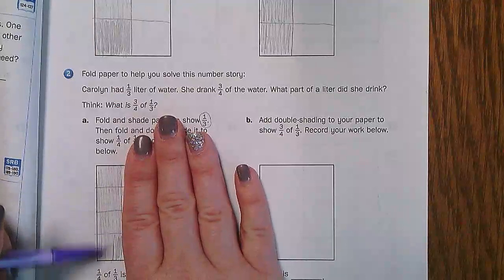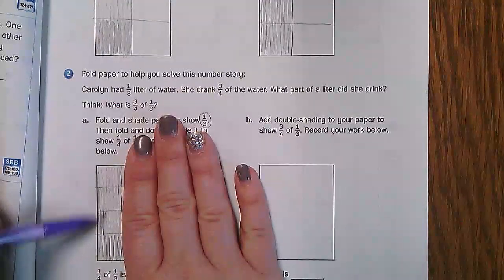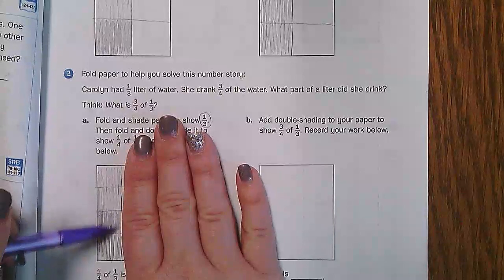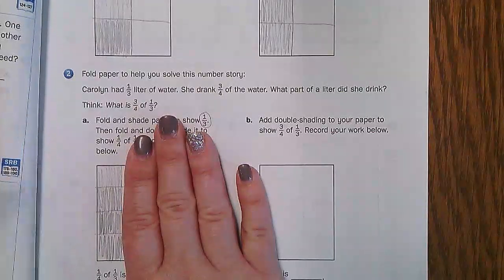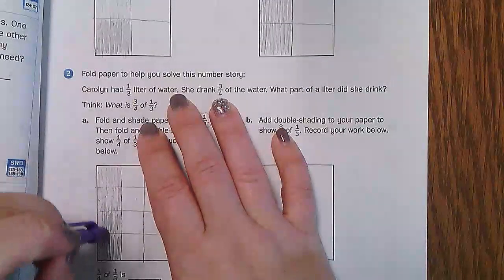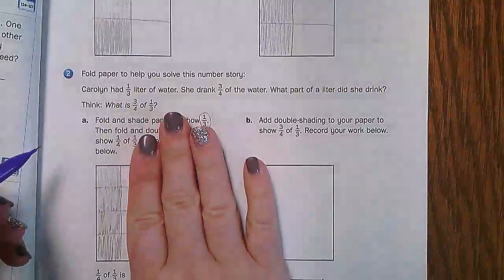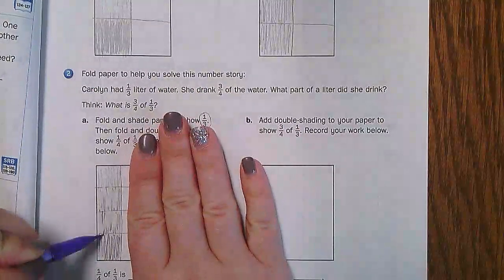So she drank 1/4, 2/4, 3/4. Sorry, that would be for that one. Make this a little lighter. Her 1/4, right here like this, here's 1/4 of a third. So that's 1 out of 12 boxes that's colored darkly.